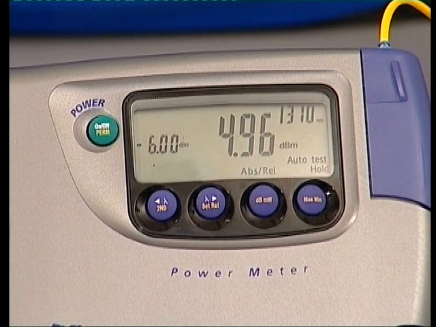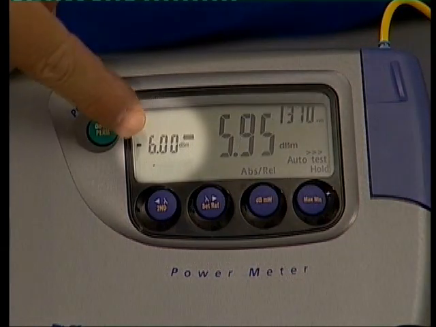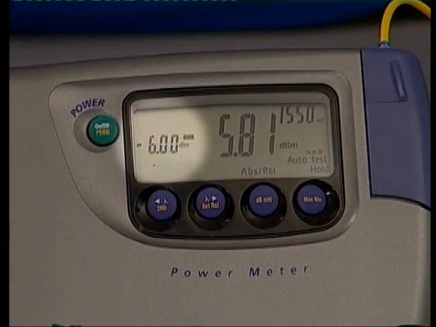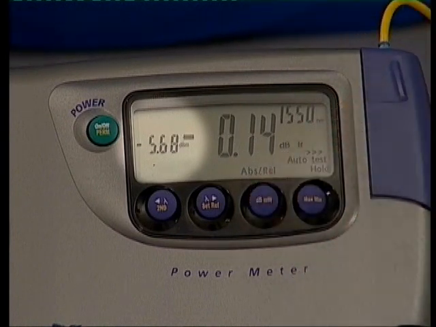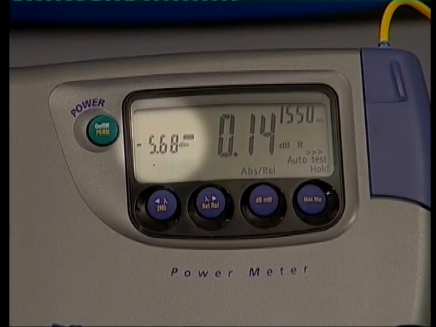The absolute power display shows the approximate source power level using data transmitted from the source. The relative display shows the reference level stored on the power meter.